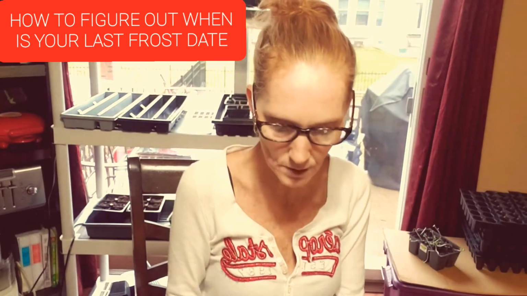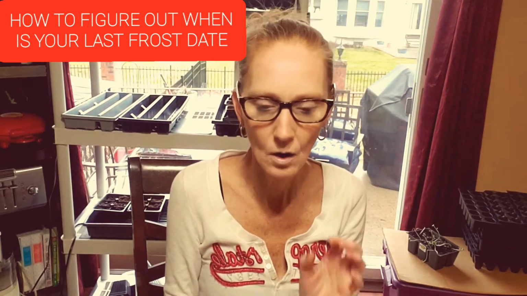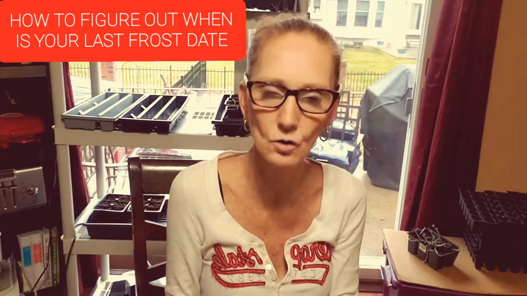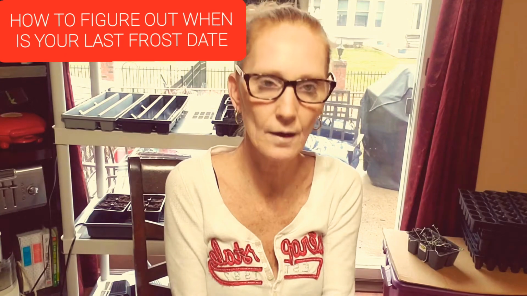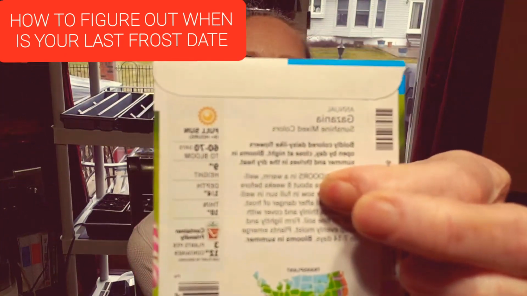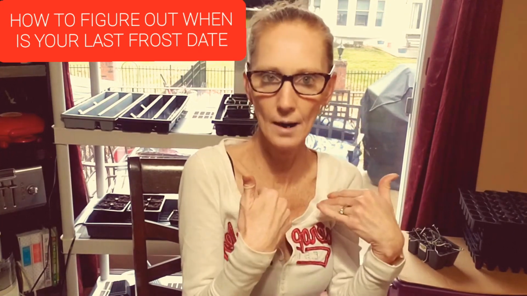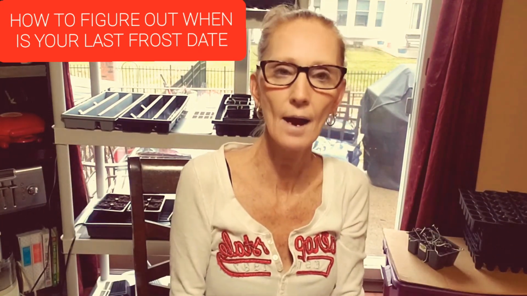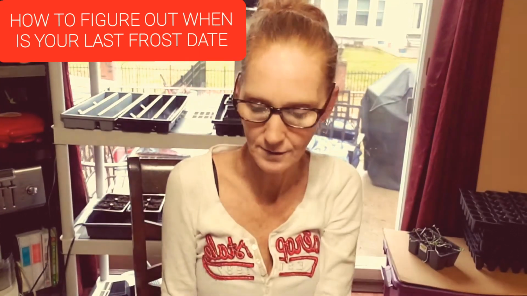So do me a favor this weekend, go get yourself some seeds, unless you already have them in the house. But please make sure you figure out what your grow zone is. But the most important thing to figure out is when is your last frost date. So figure that out by your zip code, and then you're going to look on the back of your seeds. This one says 8 weeks. Mine's April 20th, and I'm going to count back 8 weeks. And that's how you learn when to start your seeds inside your house.